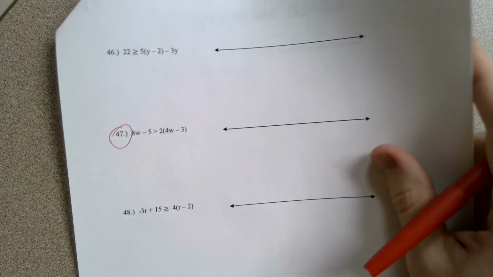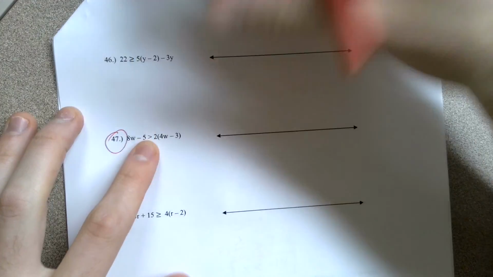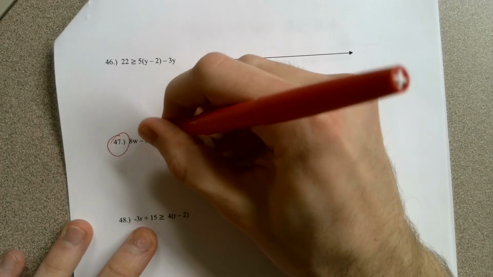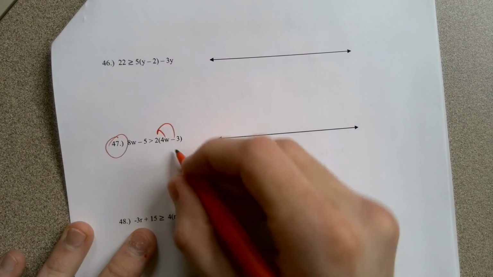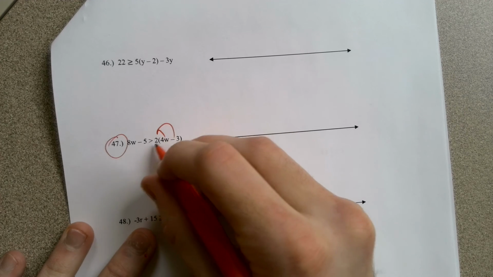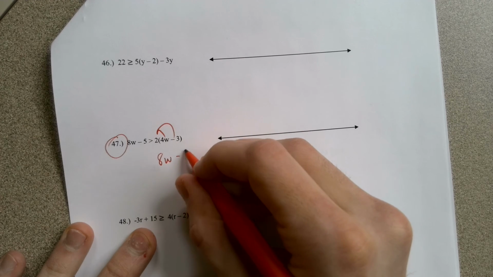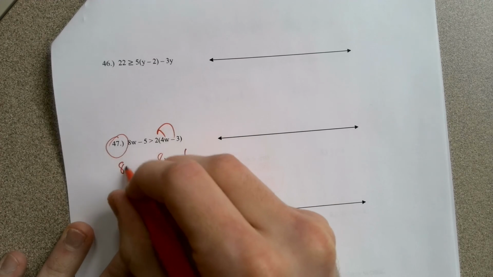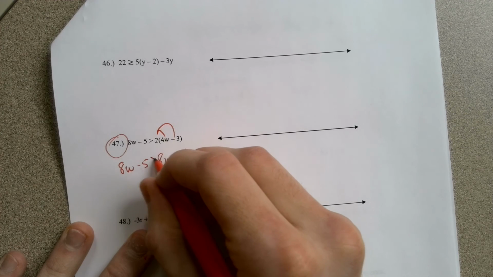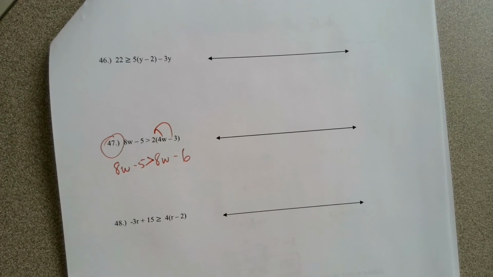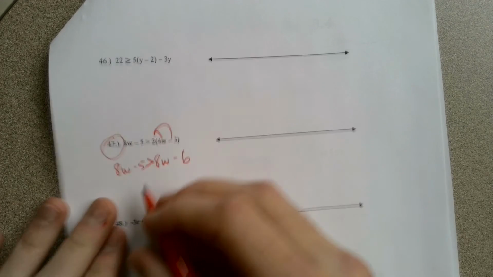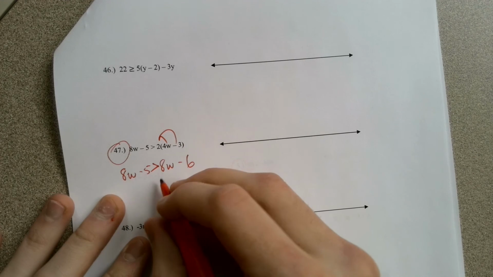I got one more for you here. All right, we got variables on both sides. A little tricky here. Keep taking it slow. Do those PEMDAS steps. Start with this side. We're going to distribute that. 2 times 4w is going to become 8w. 2 times negative 3 is going to be negative 6. We're going to have 8w minus 5 is greater than 8w minus 6. That makes sense to me. All right, let's keep simplifying it anyway. I want to get all the variables onto one side.